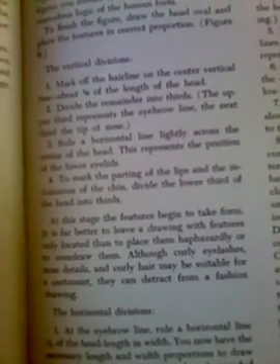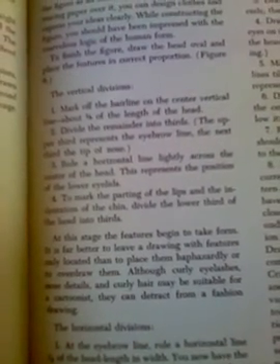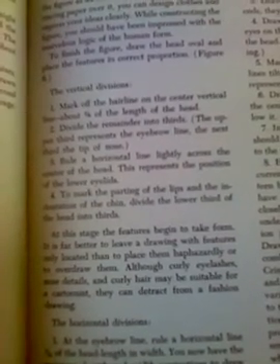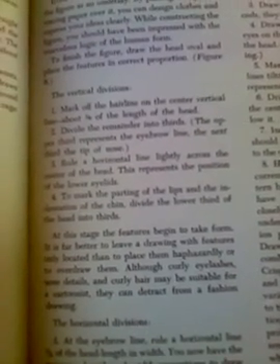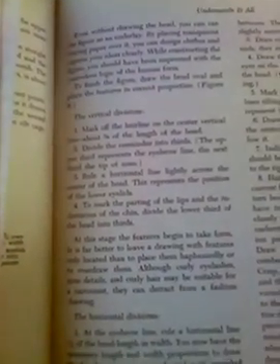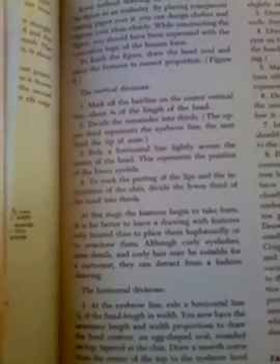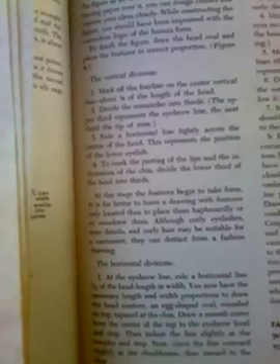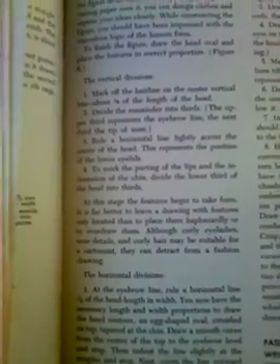It is far better to leave a drawing with features only located than to place them haphazardly or to overdraw them. Although curly eyelashes, nose details, and curly hair may be suitable for a cartoonist, they can detract from a fashion drawing. The horizontal divisions. At the eyebrow line, rule a horizontal line 2/3 of the head length in width. You now have the necessary length and width proportions to draw the head contour. An egg-shaped oval, rounded on top, tapered at the chin.